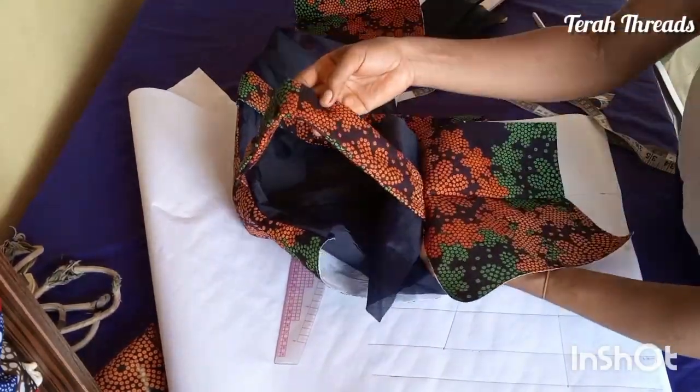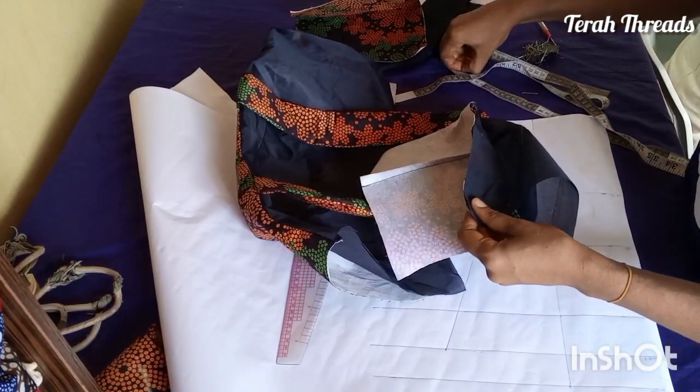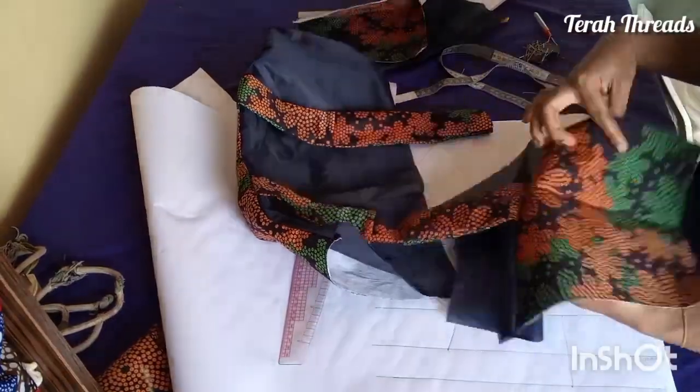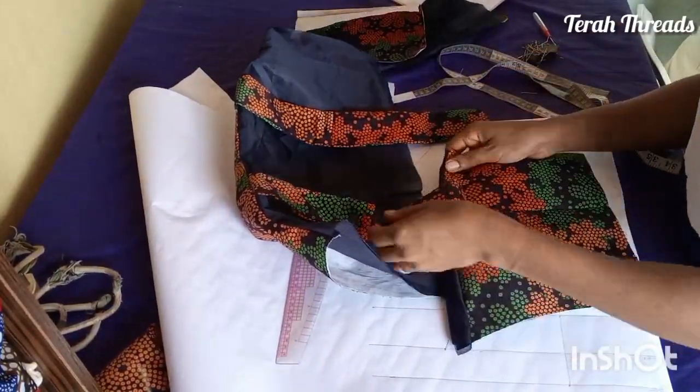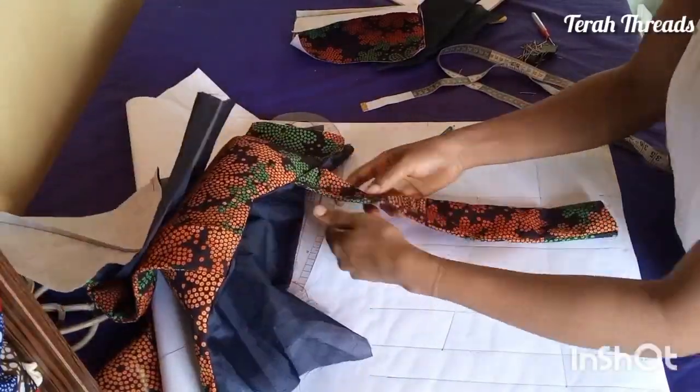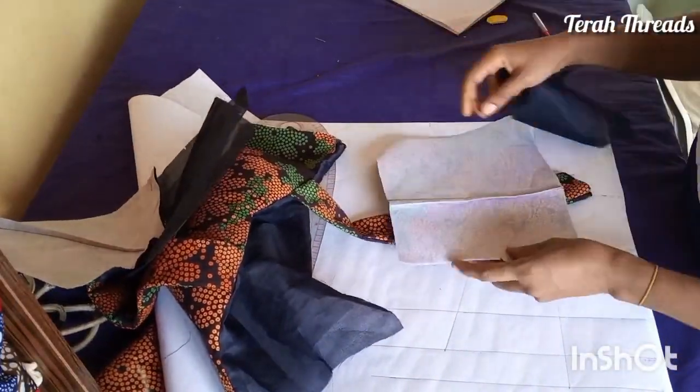So this is how it will look when I'm done. So I just went ahead to recheck for clarification. Then you stitch on 1/2 inch also before you turn it over. Then you do the same thing for the second side also. See the way I place it?